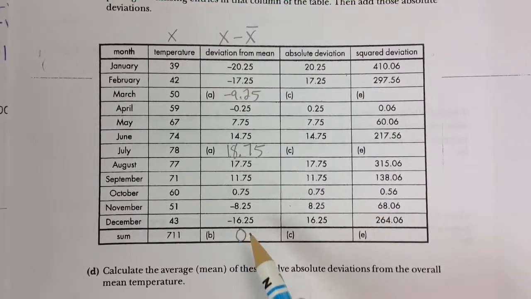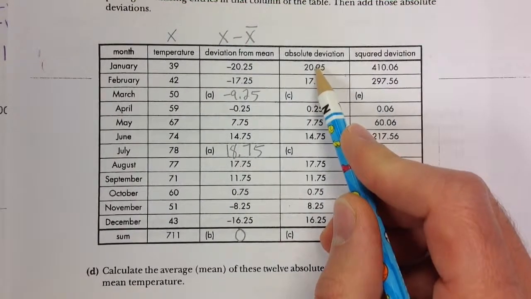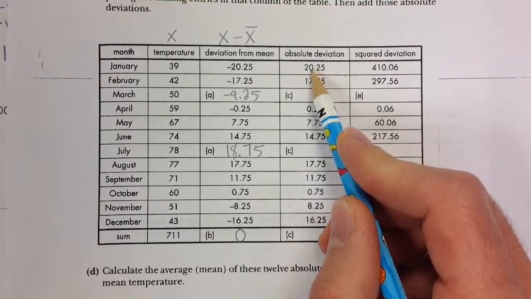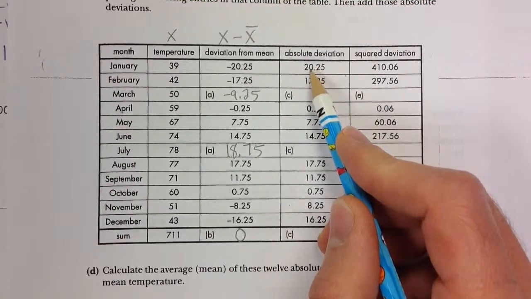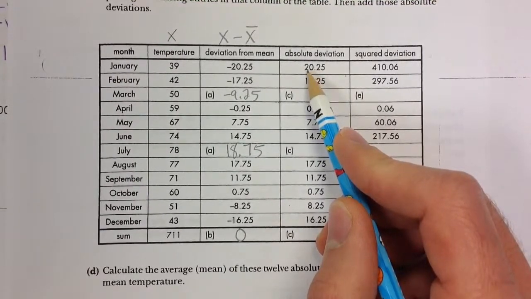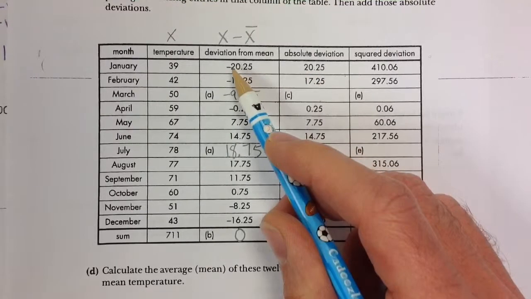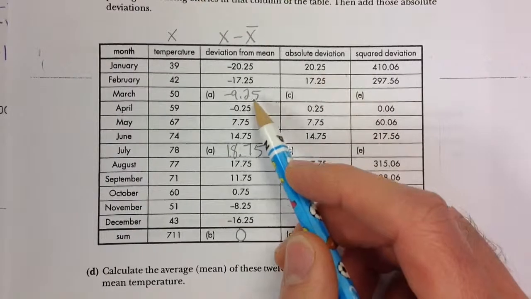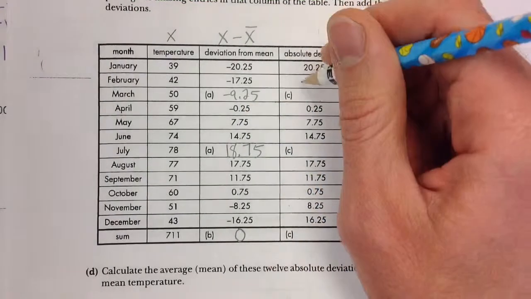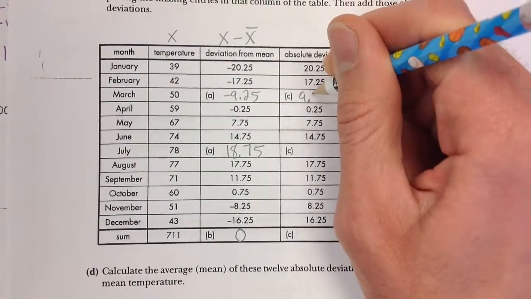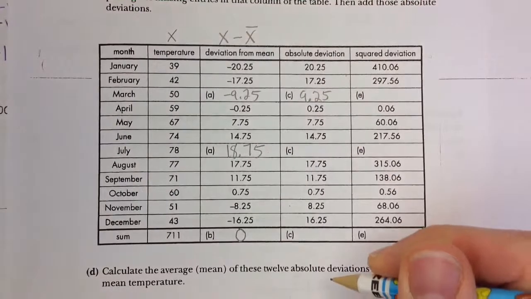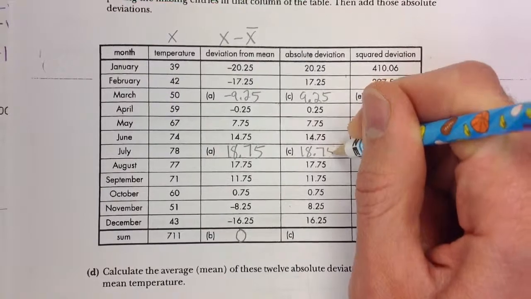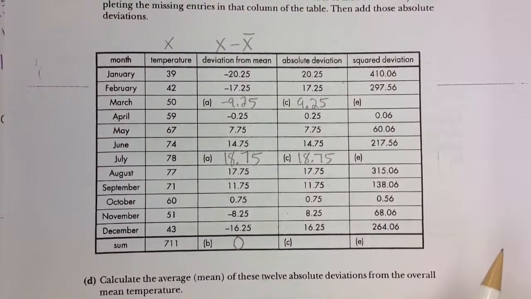So, look what they've done. They've taken the absolute value, which is the distance. Absolute value is distance. In other words, they just stripped the negative sign from those that are negative. So I don't think I need to ask you this question. I think it's very simple. March's absolute deviation from the mean is positive 9.25. July's absolute deviation from the mean is positive 18.75.